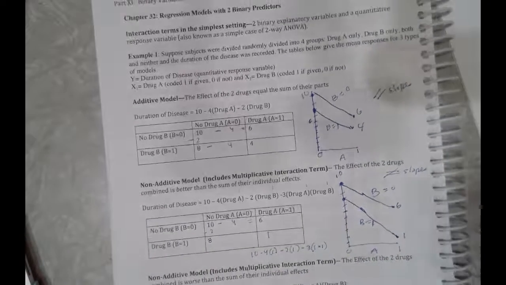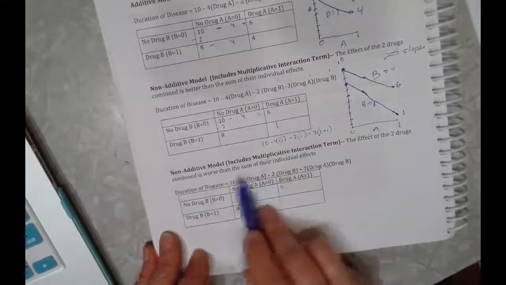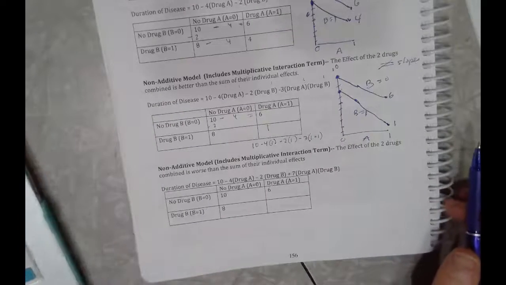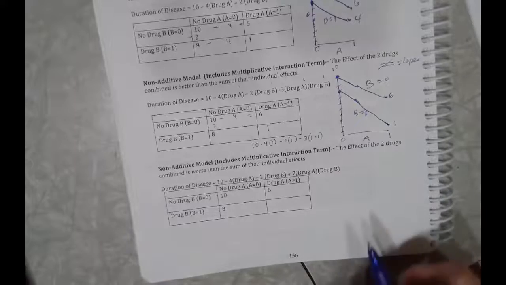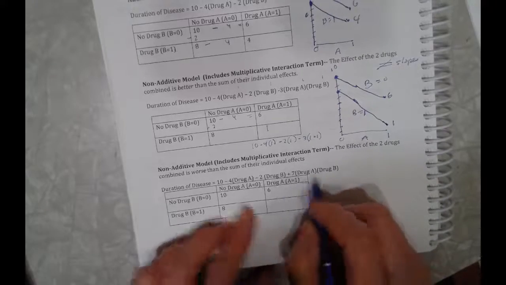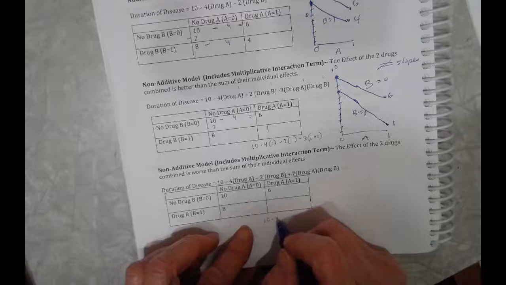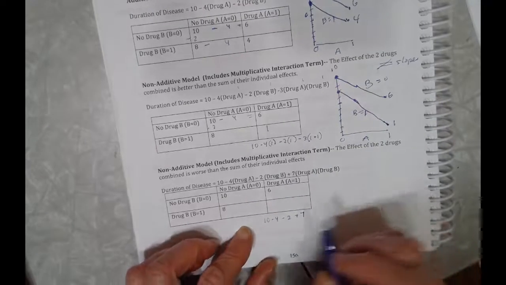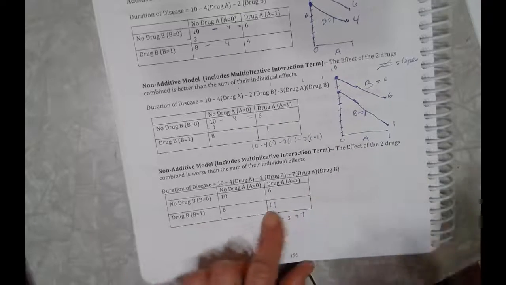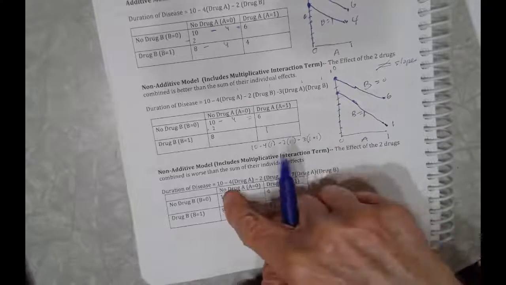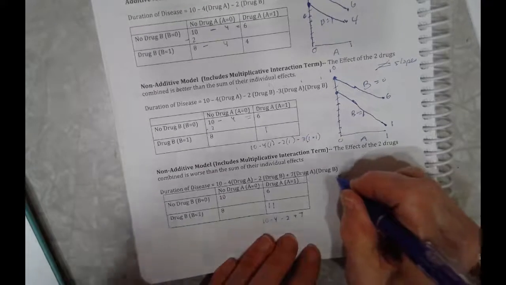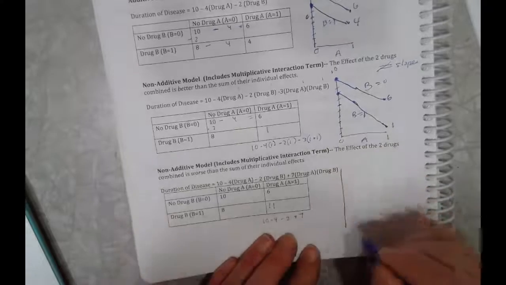All right, and you can do the same with this last one. This one says that the effect of the two drugs is worse than their individual effects. So now we'll do the same thing. We'll put in a 1 for both of them. We get 10 minus 4 minus 2 plus 7. So that is 11. So it's worse than if you took nothing. Your cold lasts 1 day longer. So let's graph it, and you'll see they're non-parallel slopes.